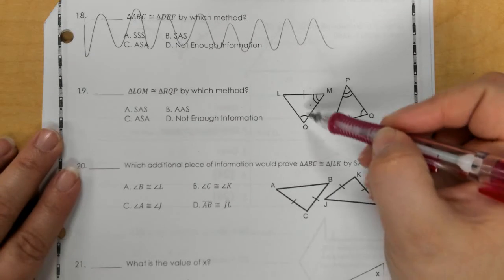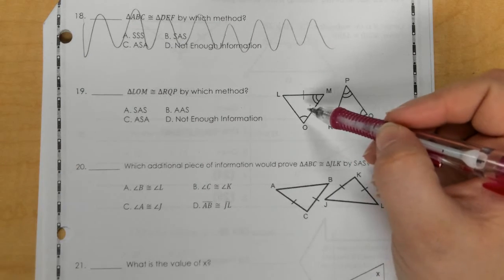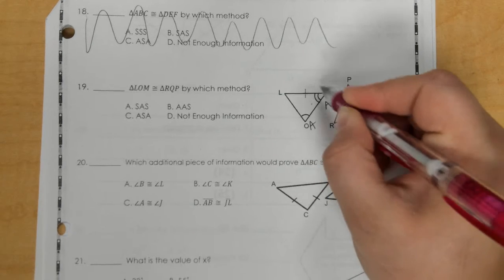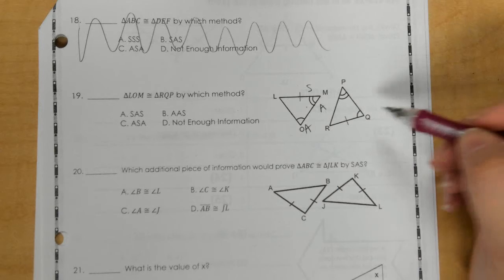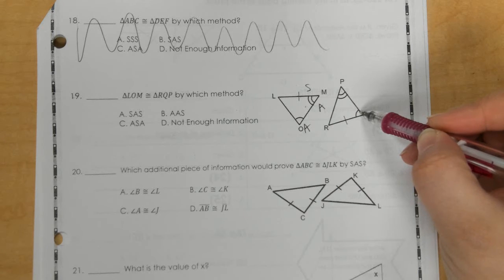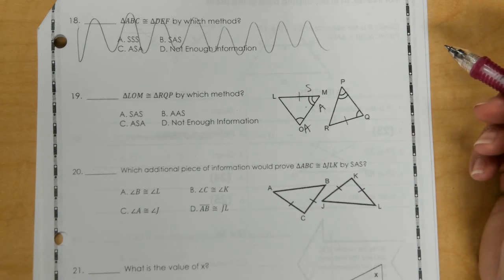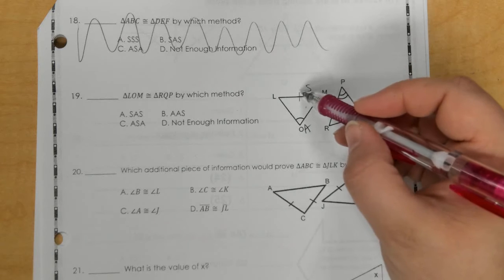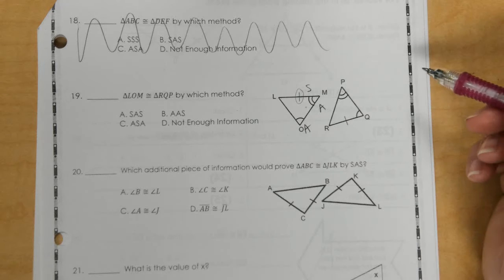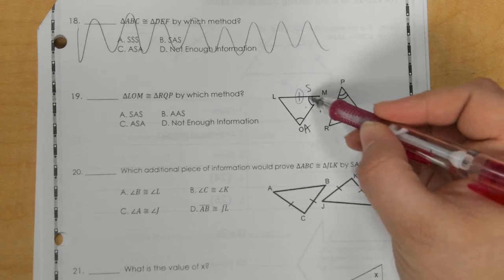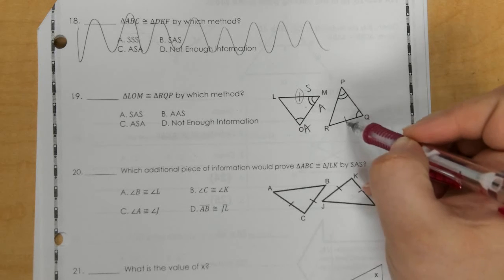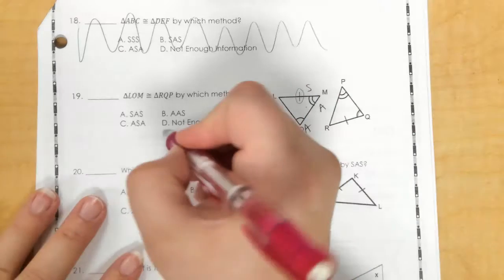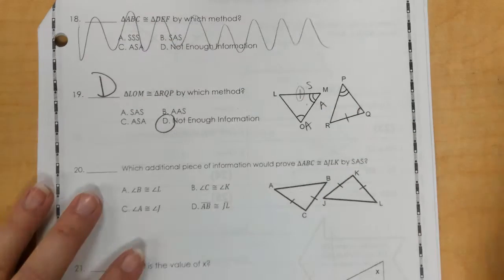In number 19, we have angle, side. So angle, side. And we can see it matches up. Angle, angle. Actually, it doesn't match up. You see how this side is next to the double, and this one is next to the single? They don't match up. So this is D. Not enough information.